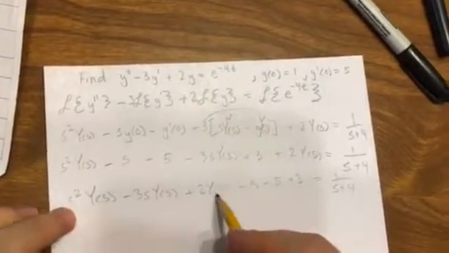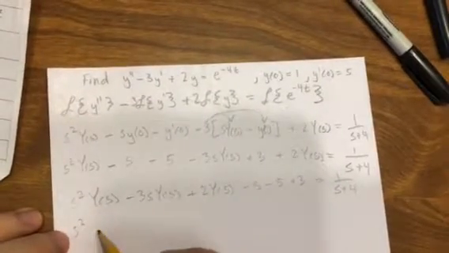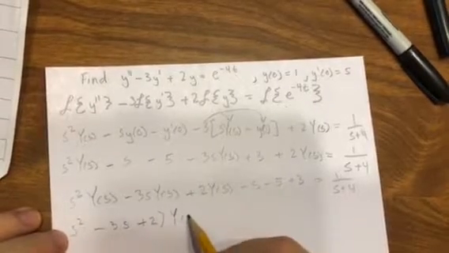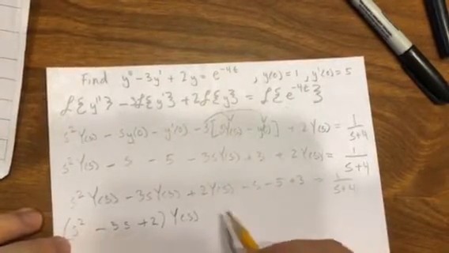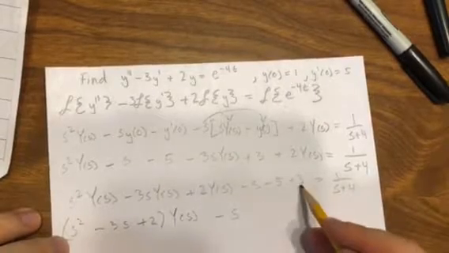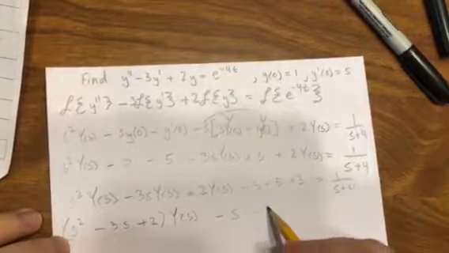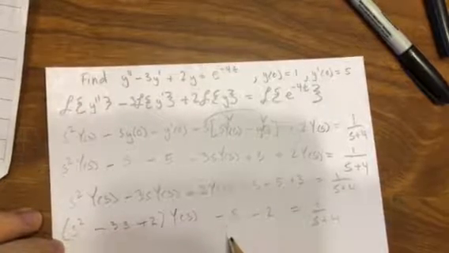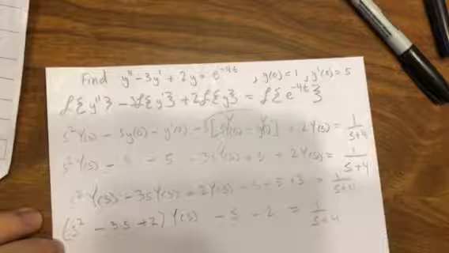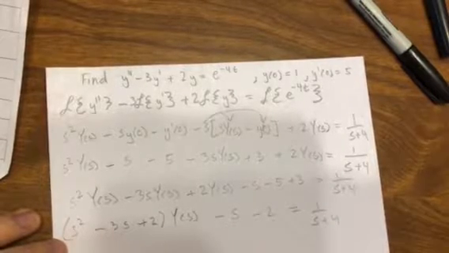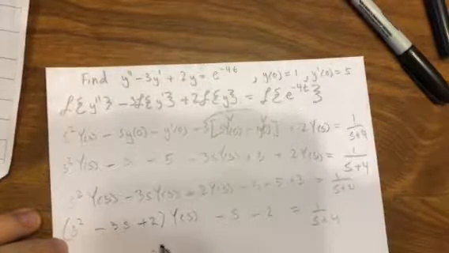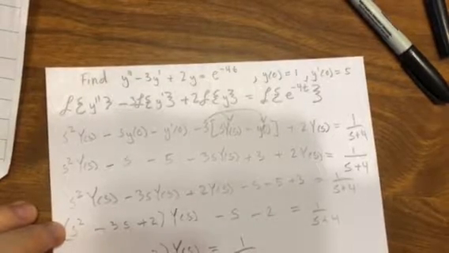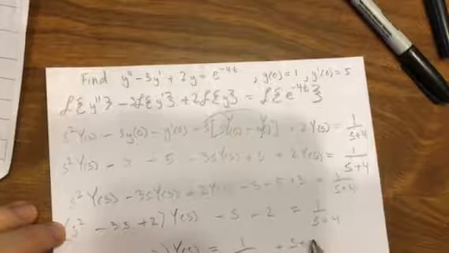So let's factor it so that it's all s squared minus 3s plus 2 all times big Y of s, and then minus s, negative 5 plus 3, negative 2 equals 1 over s plus 4. Let's add these two over to the other side, so we'll have s squared minus 3s plus 2 times Y of s equals 1 over s plus 4 plus s plus 2.